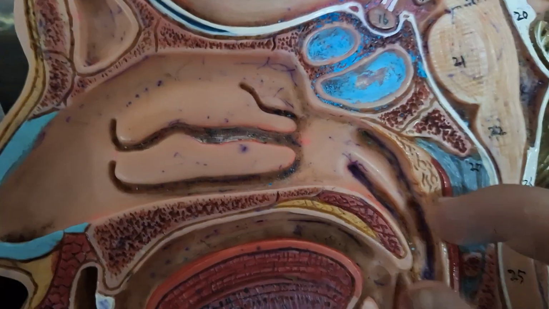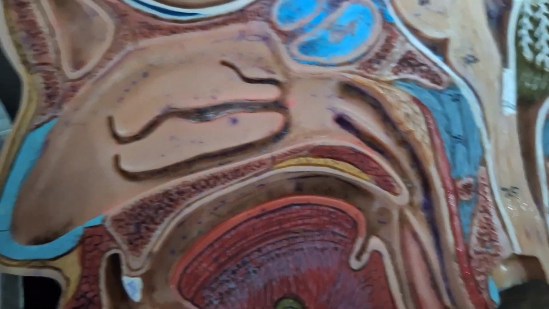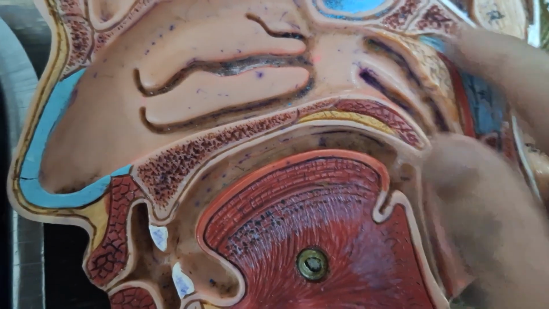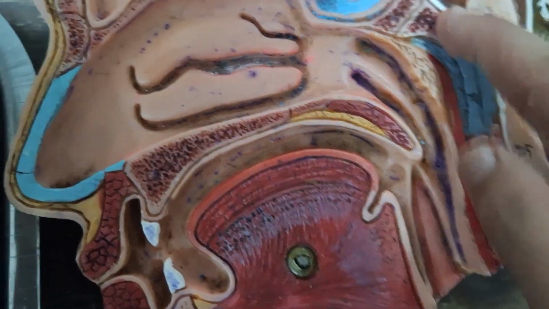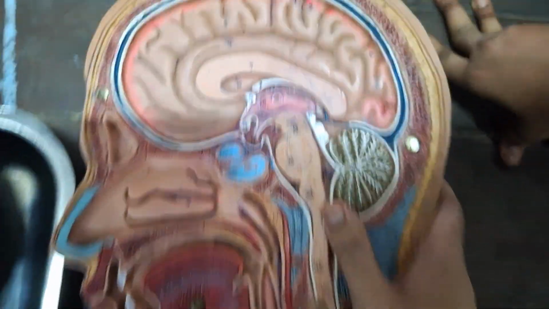Here we can see the lingual tonsil. It can be seen here, not clearly. This is the epiglottis. This is the vertebral body. This is the second cervical vertebra, and this is the brainstem in the cranial cavity.